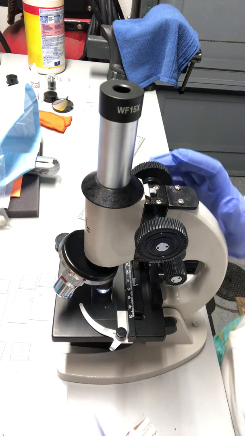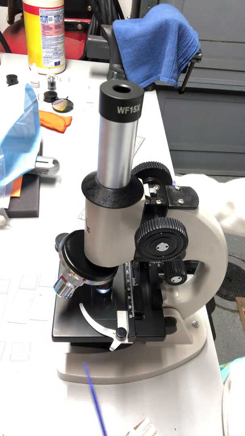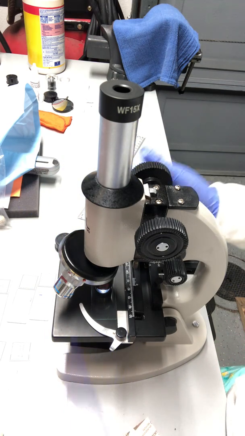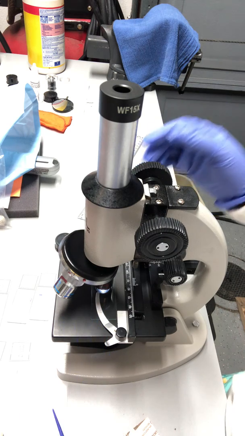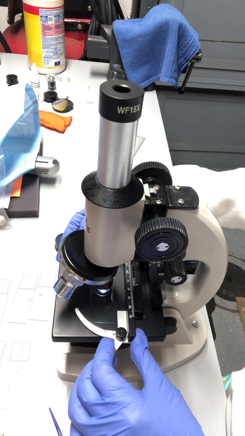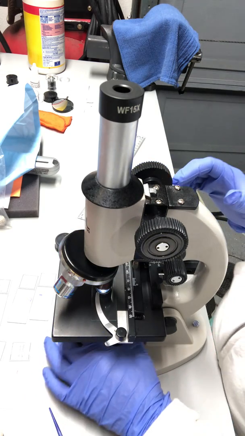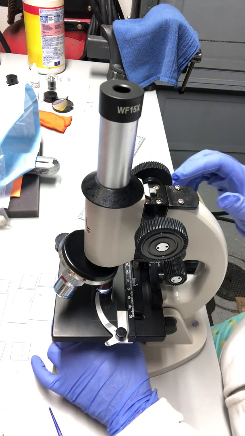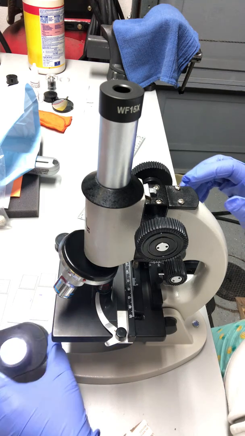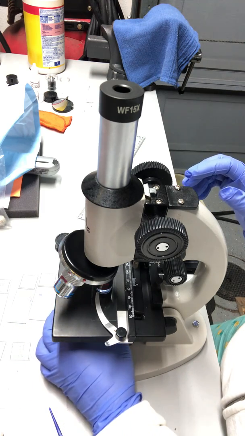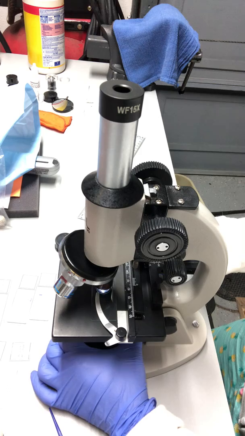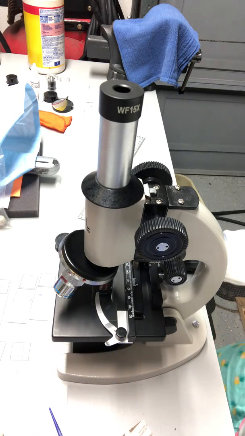Okay, let's move on. This would be the stage clips to hold the slide so it doesn't slide around. And then this right here is the illuminator. In our case, the illuminator is movable. It's not connected to the microscope.